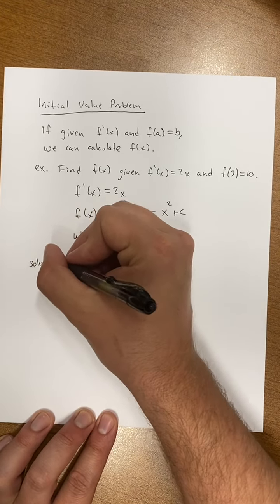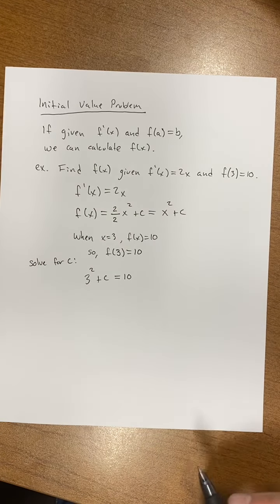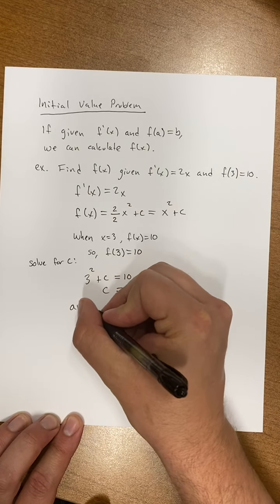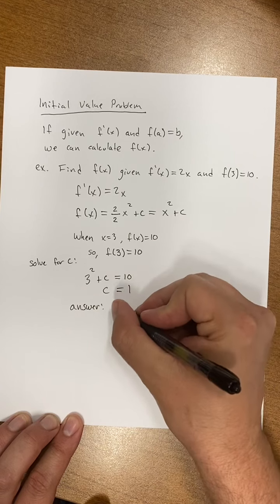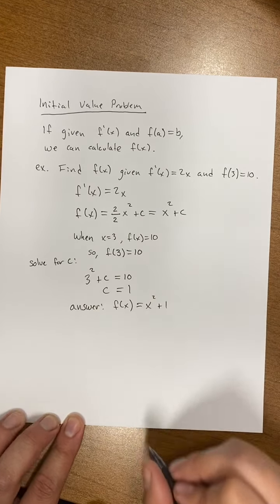What we can do here is solve for the constant. So in this situation, if you have an initial value, you can solve for the arbitrary constant and get the exact value for that. So this is c equals 1. The answer to the question is f of x equals x squared plus 1.